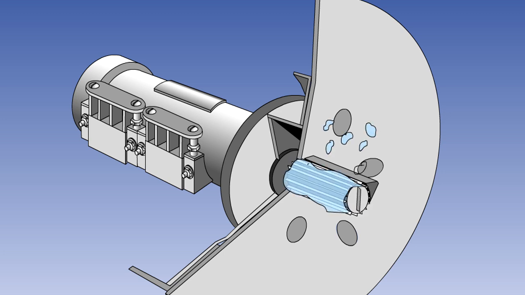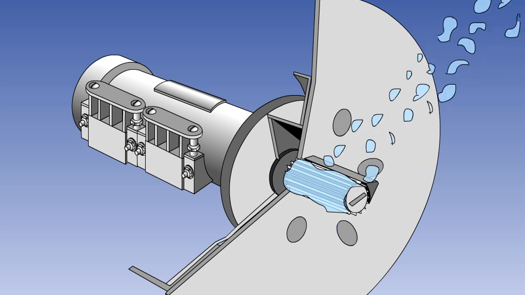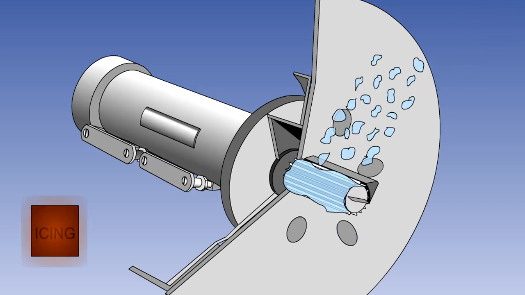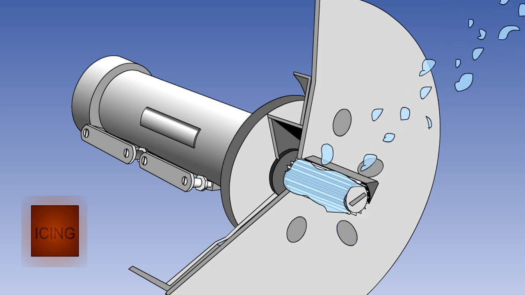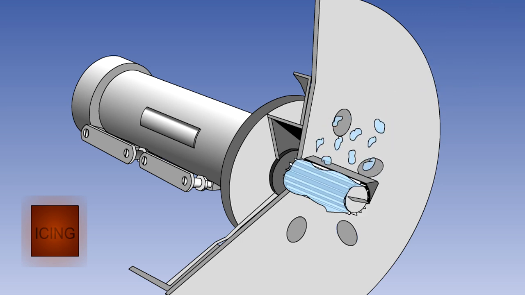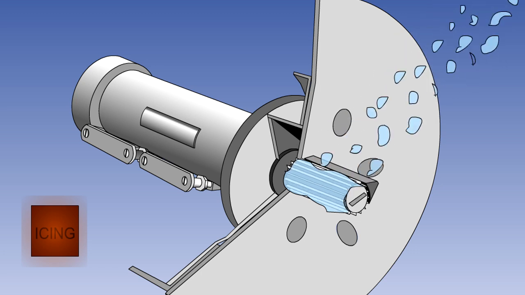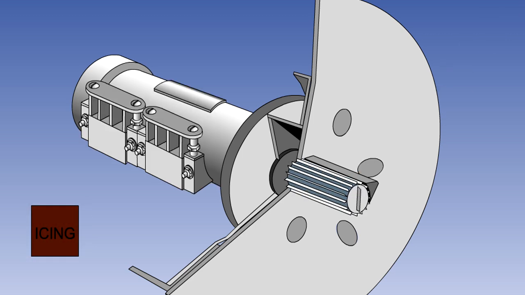In icing conditions, ice builds up on the rotor and is shaved off by the cutter. Shaving off the ice requires greater rotational torque and causes the motor to rotate slightly in its flexible mountings. This movement operates a micro switch which gives an ice warning. The warning remains as long as ice continues to foul the cutter blade.